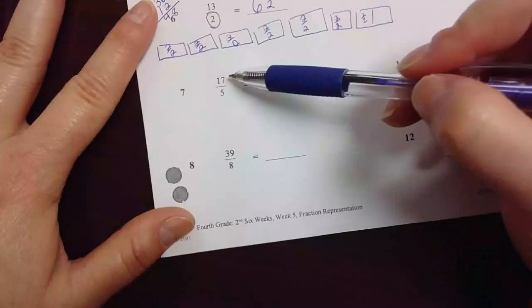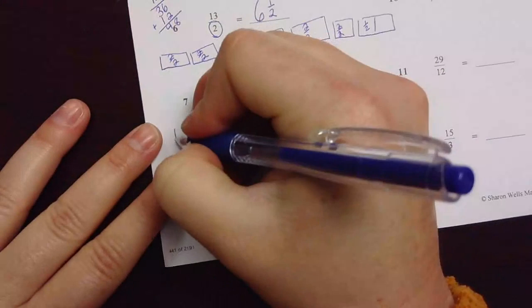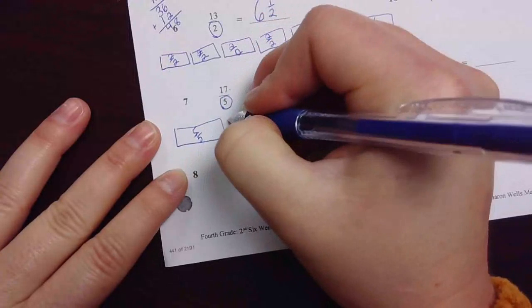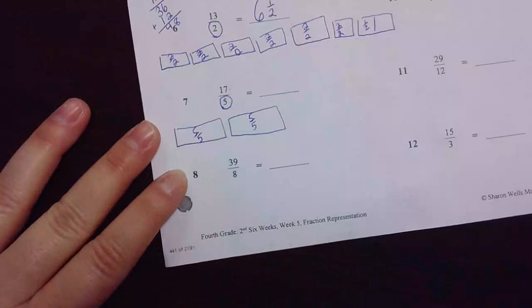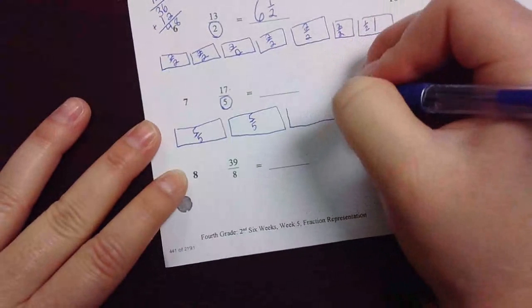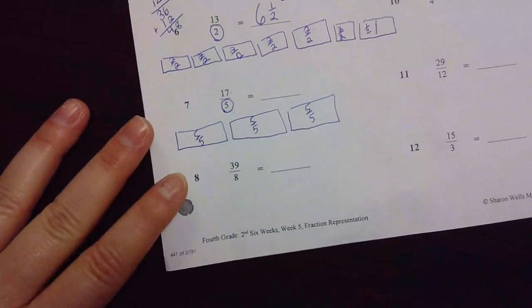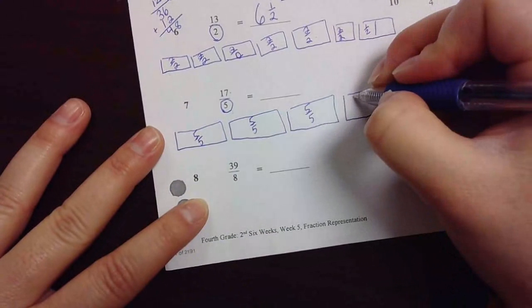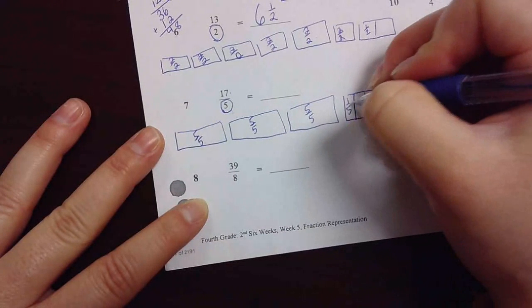All right, so we have 17 fifths. Who's our divisor? Fifths. So we know our whole is going to be 5 fifths. So this whole is going to represent 5 fifths. If I have another 5 fifths, that makes 10 fifths total. If I have another 5 fifths, that'd be 15 fifths. But I can only have 2 more. So I have 5 parts. 1, 2. So fifths.